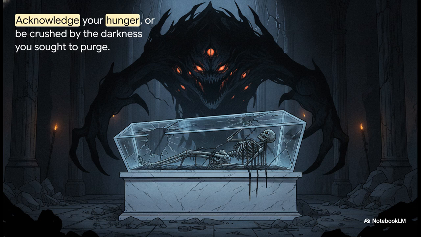I'm going to leave you with this final provocative thought based on the monster's warning. Acknowledge your hunger or be crushed by the darkness you tried to purge. Will you embrace the vital, messy tragedy of your own humanity like the honest guest? Or will you let the architecture of sterile denial become your tomb?